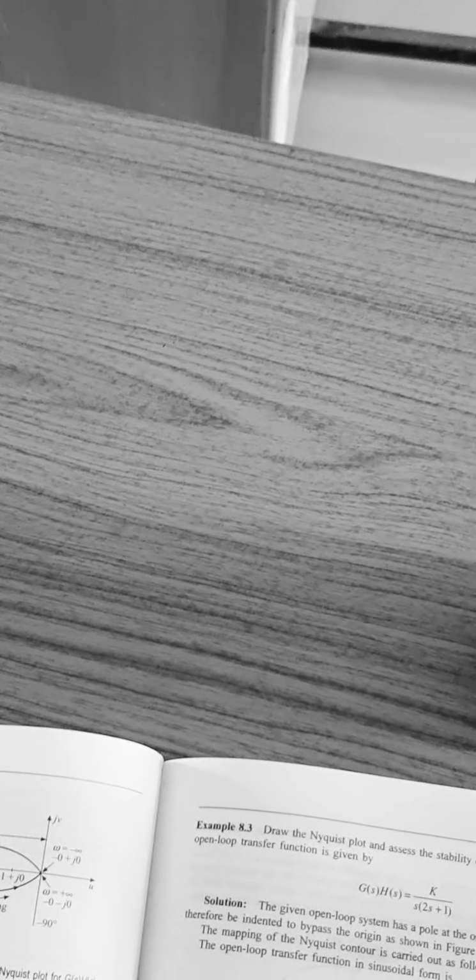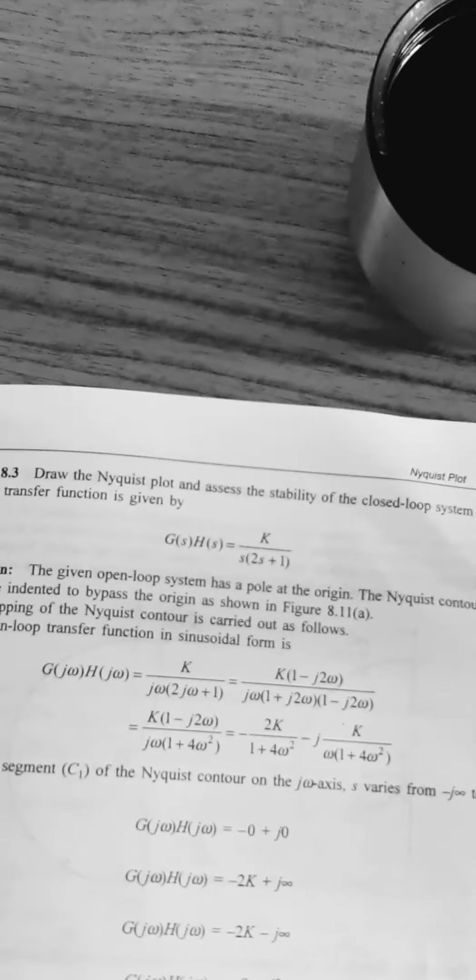So now we are going to the next problem. In this problem, if there is a pole on the imaginary axis, what happened?